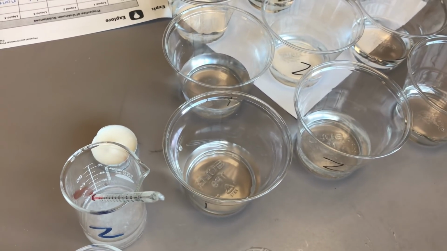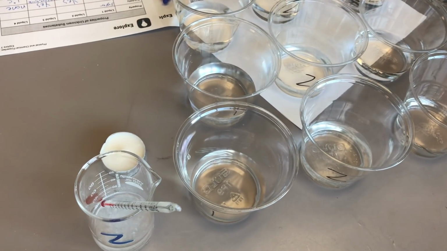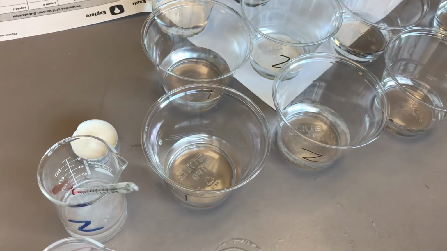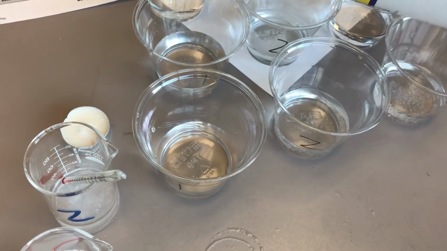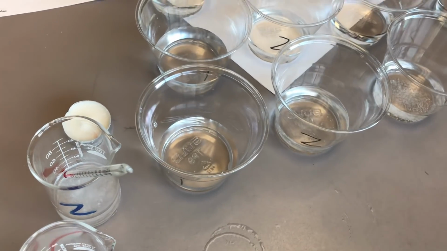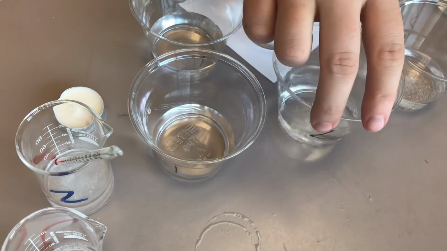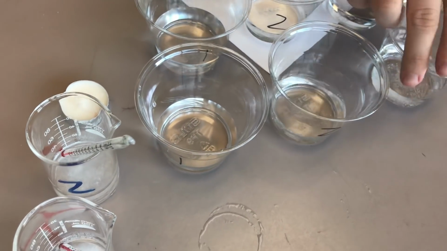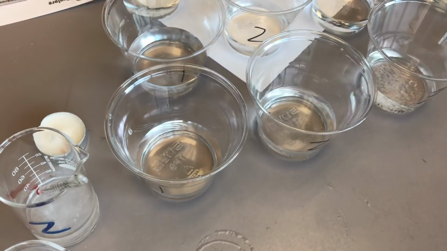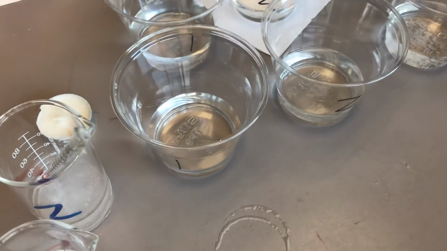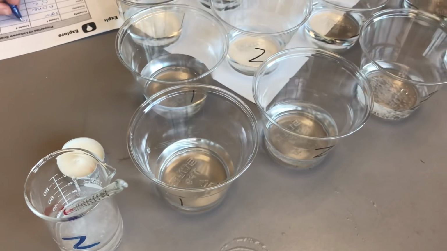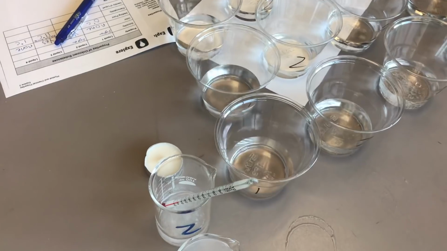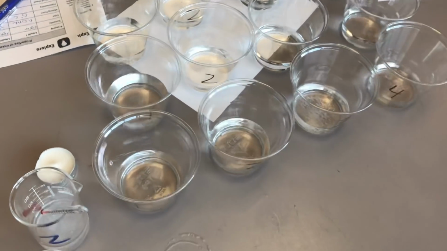We'll put a little bit of sugar in sugar in 3. And I can see 2 is already dissolving. There's still a little bit left there. But if we come over here and we look at 3, we can see that it is definitely not dissolving currently. So I'm going to update the data table that 2 started to dissolve. 3, sugar did not dissolve. So we'll look at a little bit of sugar in liquid 4.